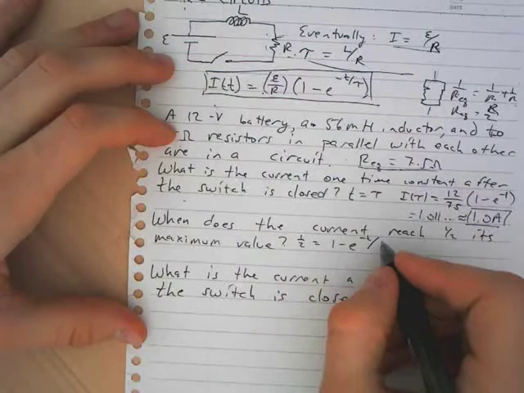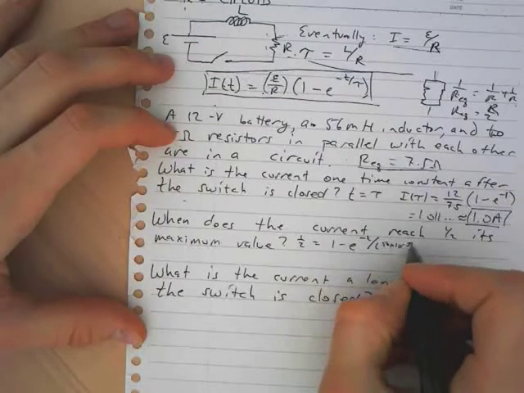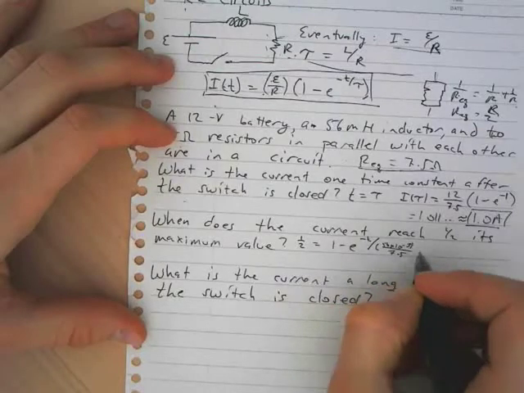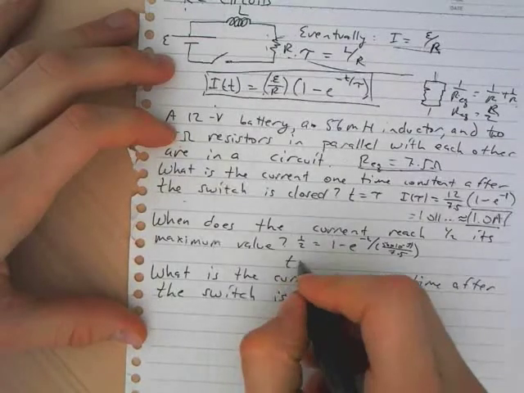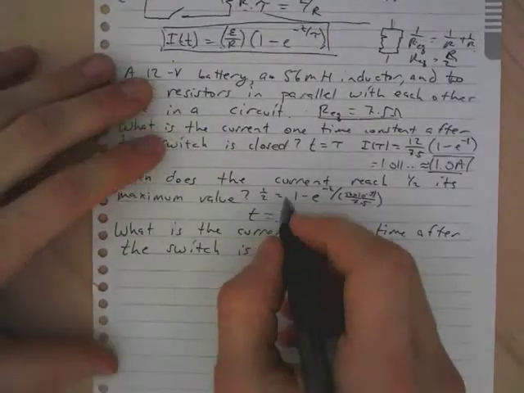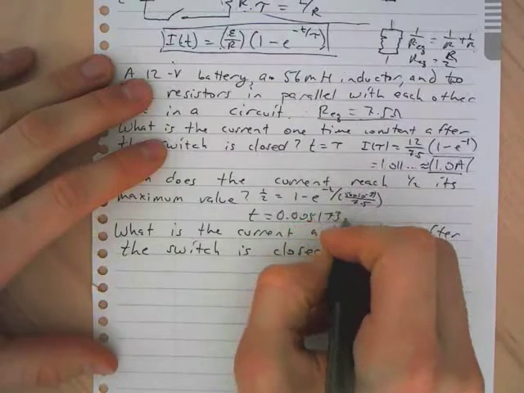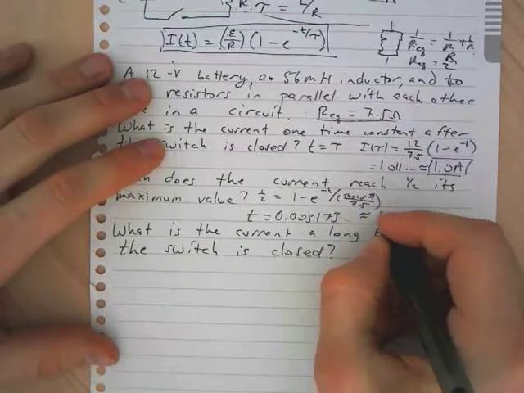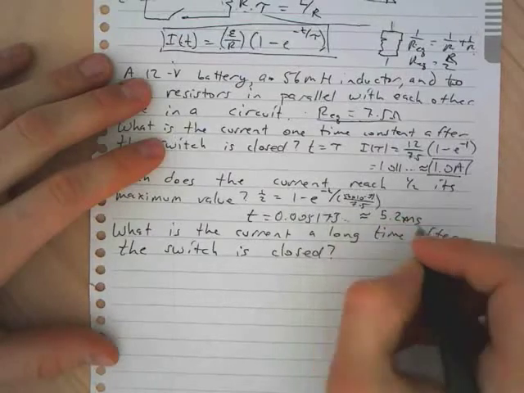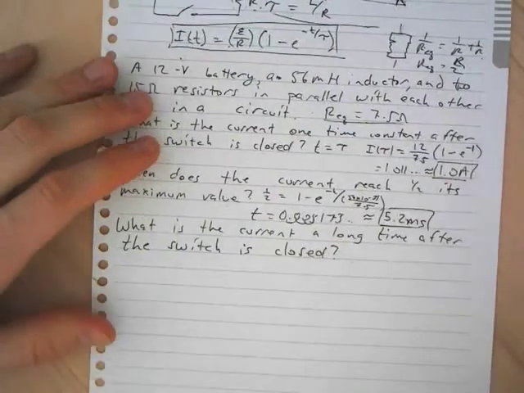And tau is L over R, so that's 56 times 10 to the minus third over our resistance, which is 7.5 ohms. And if I throw all that into my calculator, I get that t equals 0.005175, etc., or about 5.2 milliseconds.